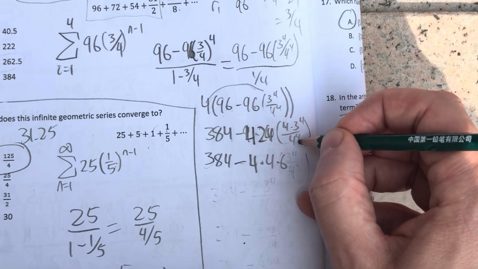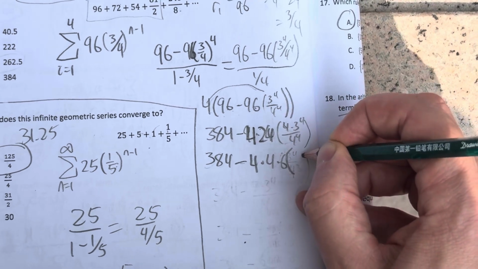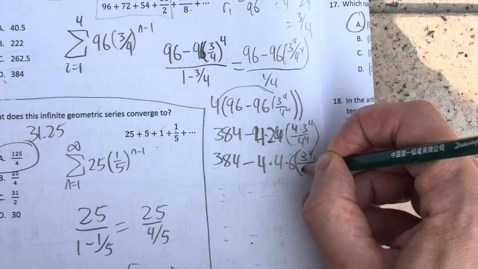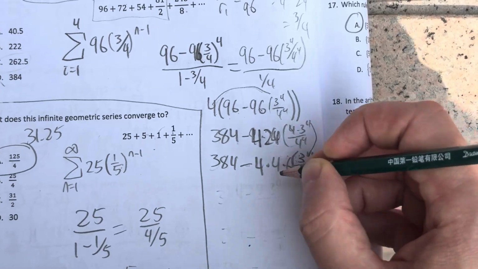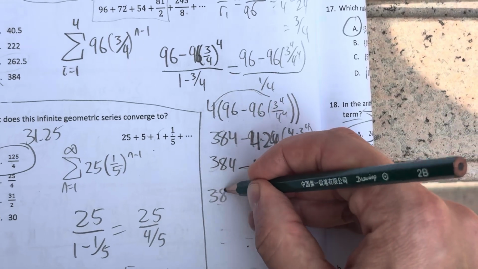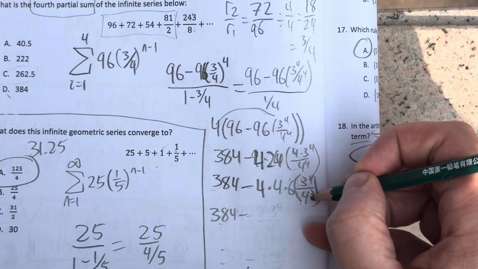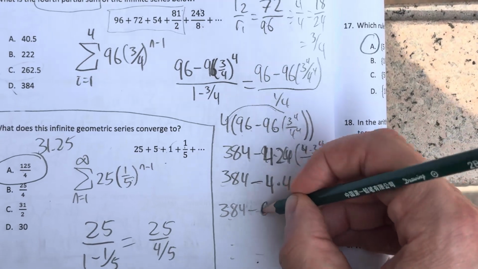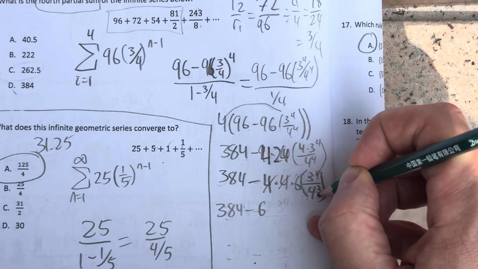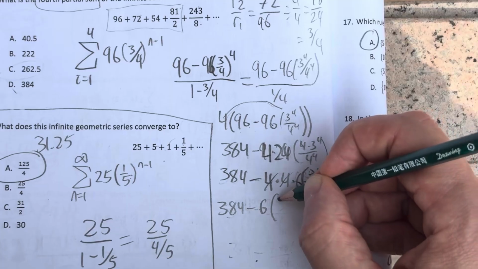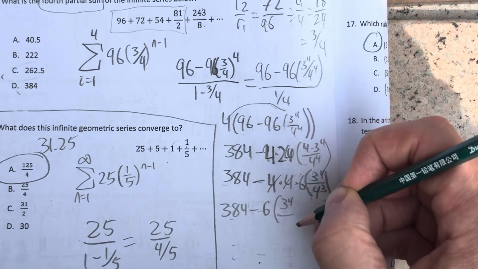Now this 4 and this 4 to the 4th cancel out and give us 3 to the 4th over 4 cubed. Keep bringing down the 384. Now we've got 2 4s and 1 4. So I'm going to keep the 6, but these 2 4s cancel out. And then we're just left with 1 4 in the denominator. 3 to the 4th over 4.